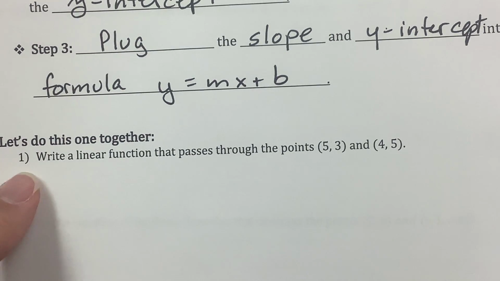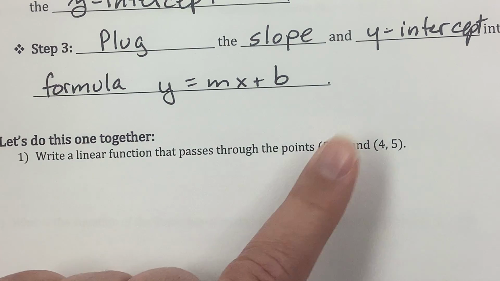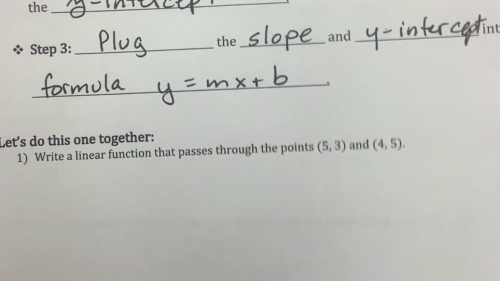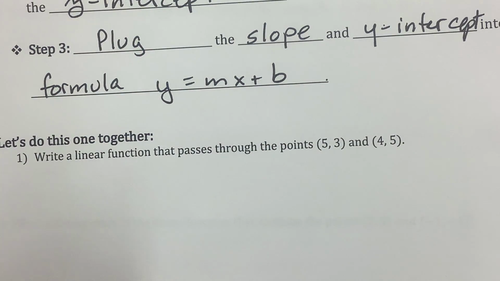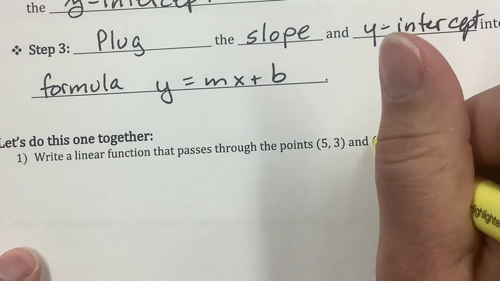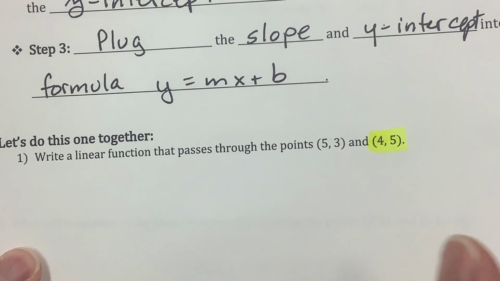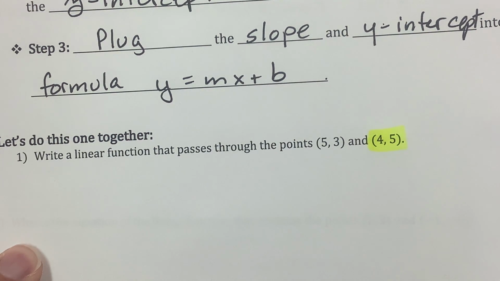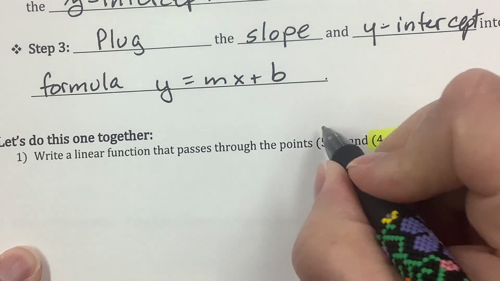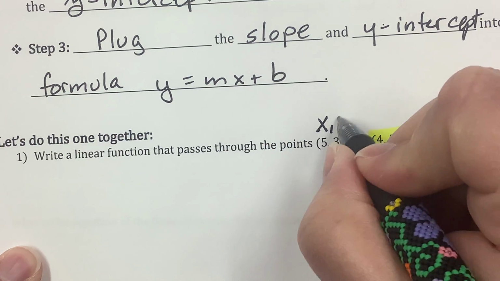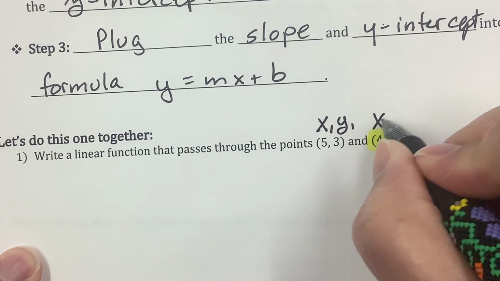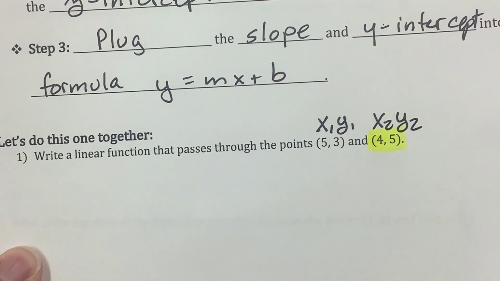Let's do this. Write the linear function that passes through these 2 points. All right, in order to do this, remember, let's highlight the second point and label everything. x1, y1, x2, y2.